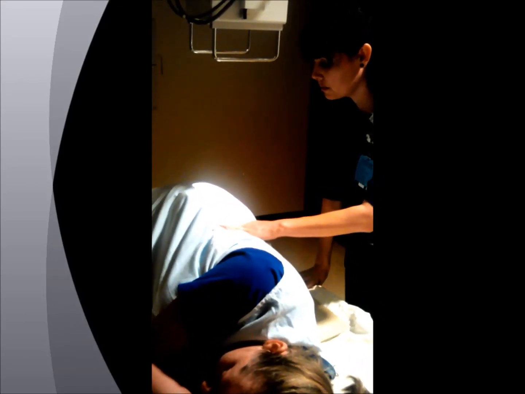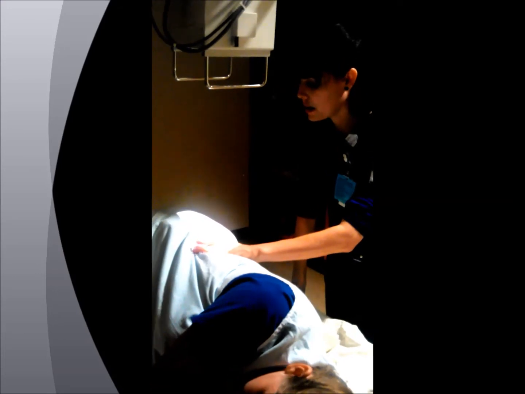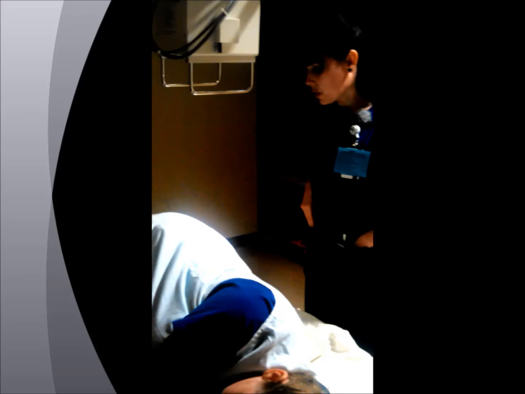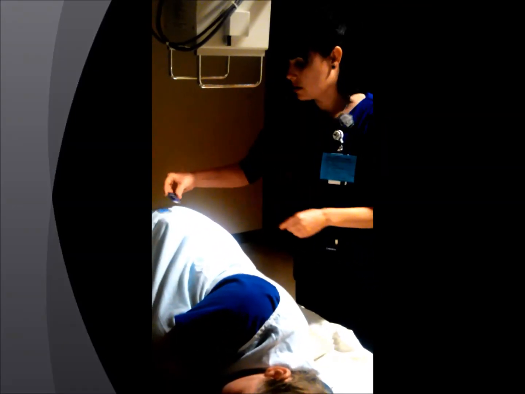So let's make sure that she's lined up. Ma'am, I'm going to feel your hip so that we can get you lined up. Okay, so we're going 1.5 inches below the crest and then about 2 inches posterior to the ASIS. And we're going to collimate down because we just need that L5 and then we want all the way to the sacrum. We're going to put our left marker on there because she's in a left lateral position.